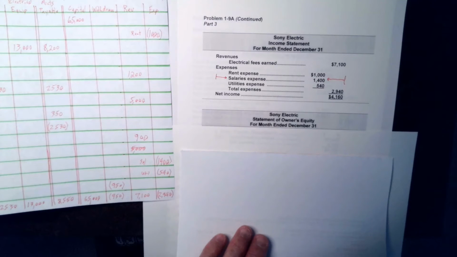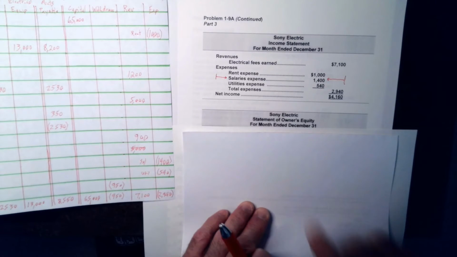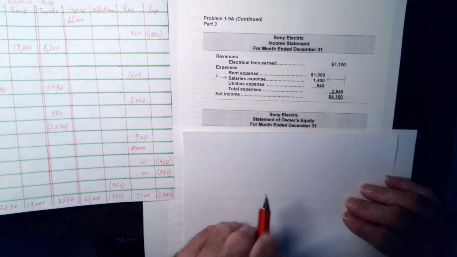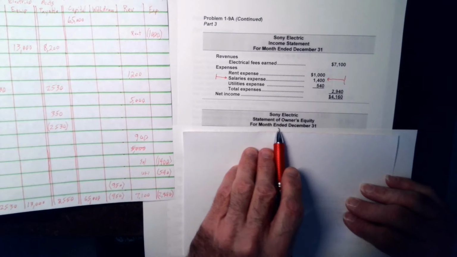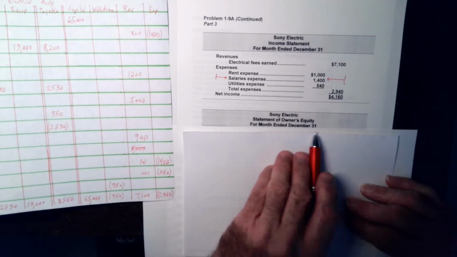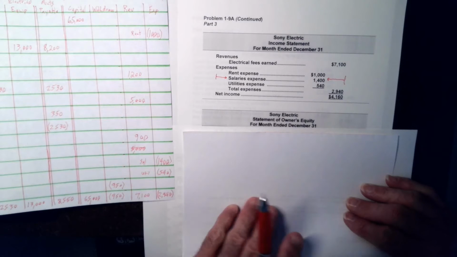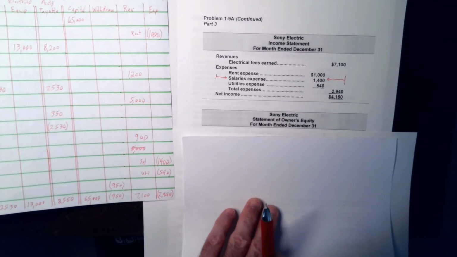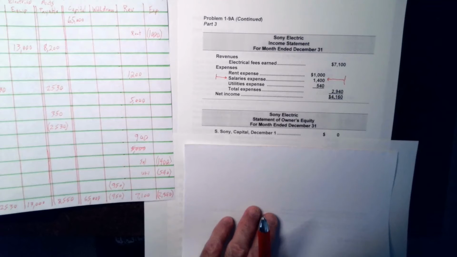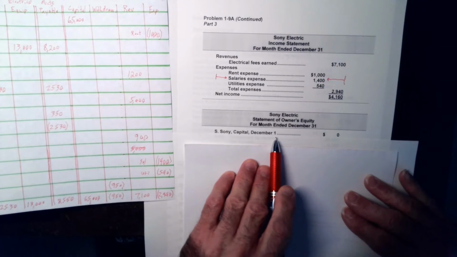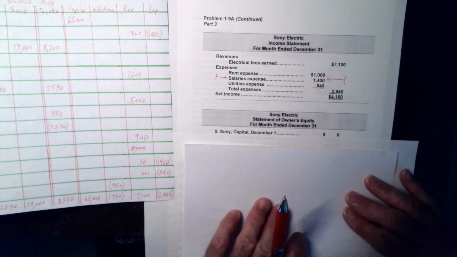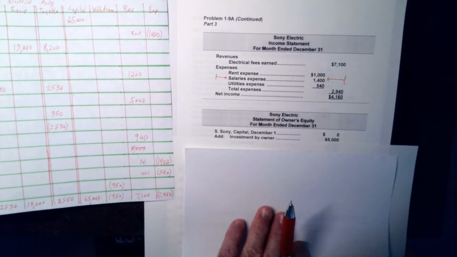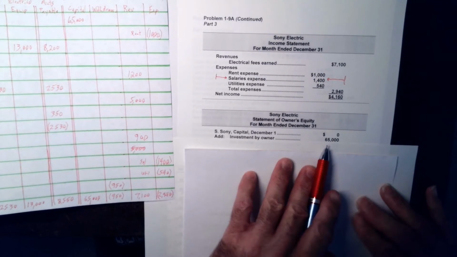Next, again, Sony Electric, that's the name of the company. Statement of owner's equity, that is the name of the financial statement for month ended December 31st. I'm going to say again, this is the activity for the month ended December 31st. So I start with Sony Electric capital for December 1st. That was when we first opened our doors. We didn't have anything in the account, in the business, okay? So it starts off with 0. Then we add investment made by the owner, $65,000.